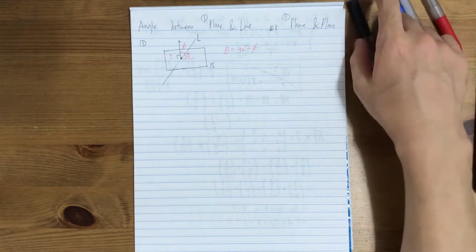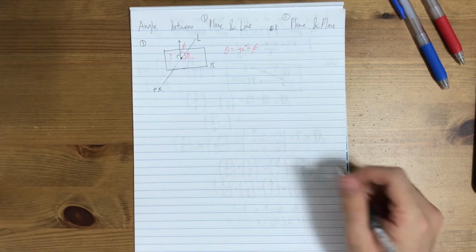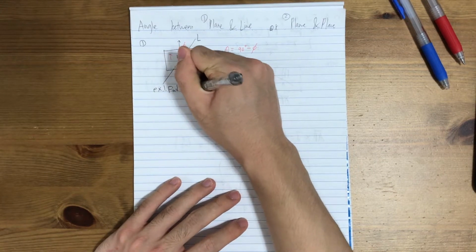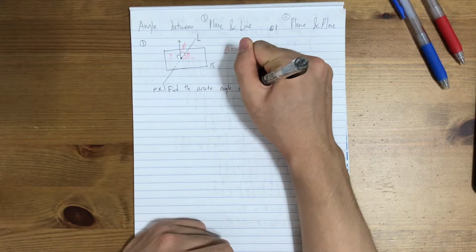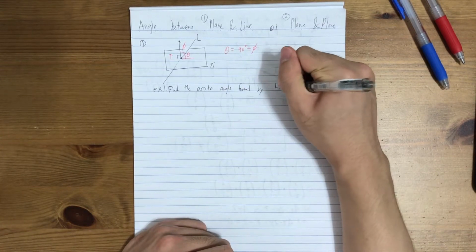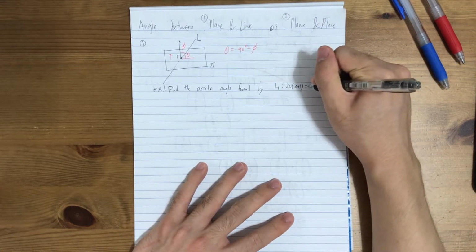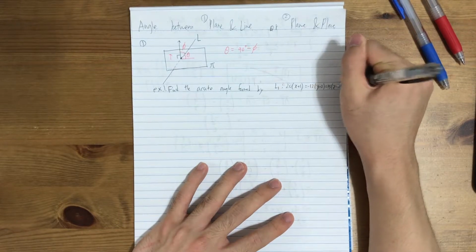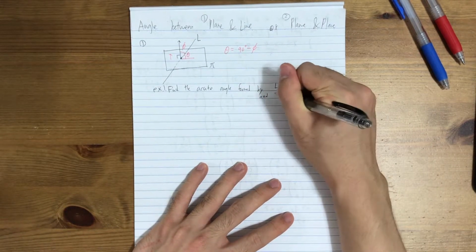Okay, so then let's try an example: find the acute angle formed by the line and plane.